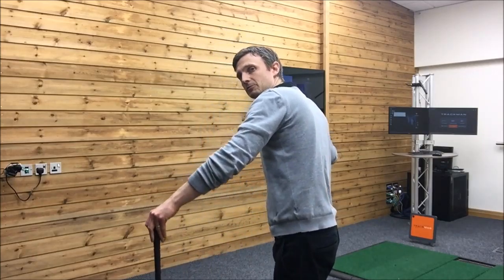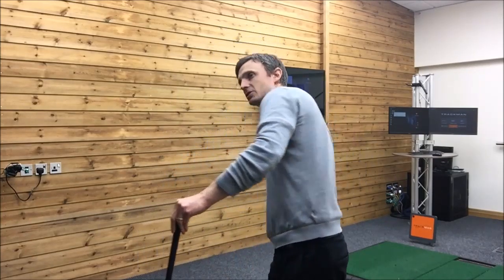So we can fix the effect, the over the top move. We can go from, we're coming over the top, so let's try and get inside. But if the backswing is forcing the swing to come over the top, sooner or later it's going to return. So that approach is not going to help you. You can't just fix that one fault.